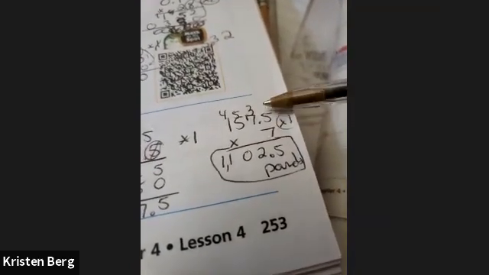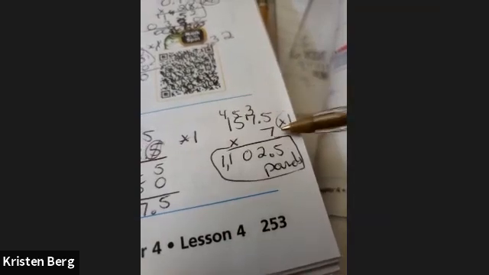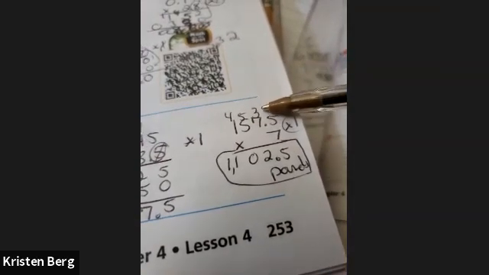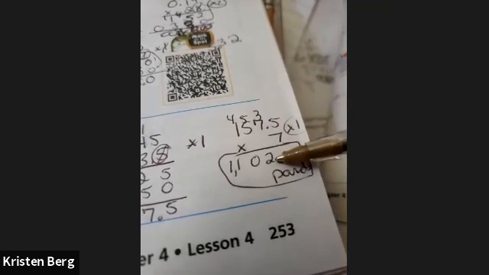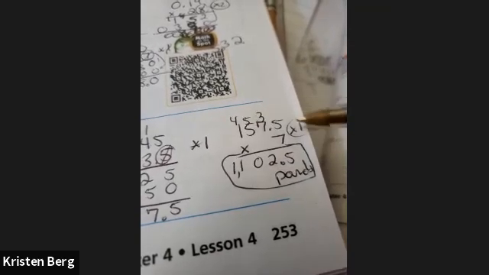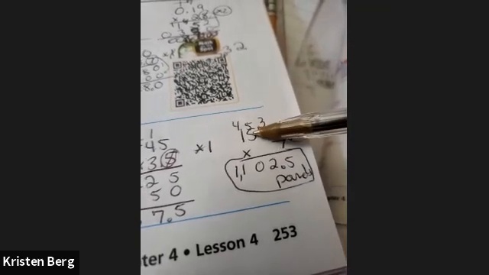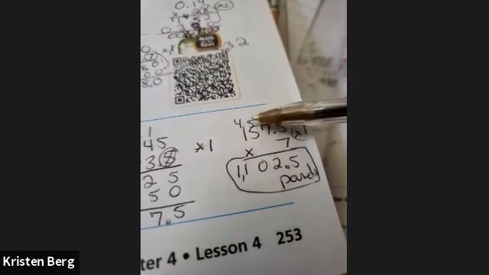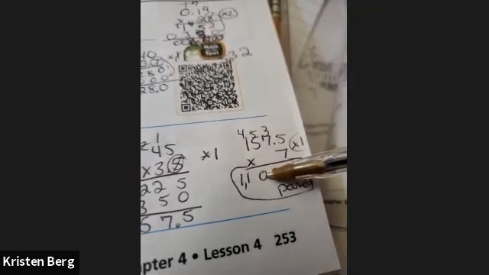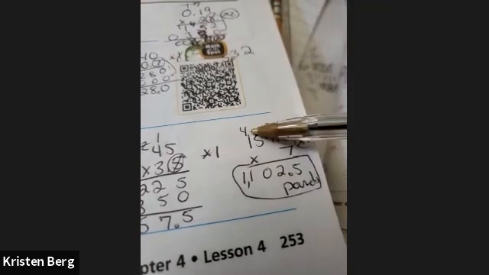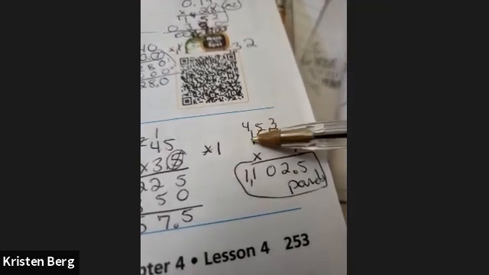You would have moved it in one place. That would have been 35, carry your 3. That is 49 plus 3 is 52. So I put a 2 down, I carried my 5. Then 7 times 5 is 35, plus 5 is 40. So I put a 0 down for the 40, carry your 4. Then 7 times 1 is 7, plus your 4 is 11.